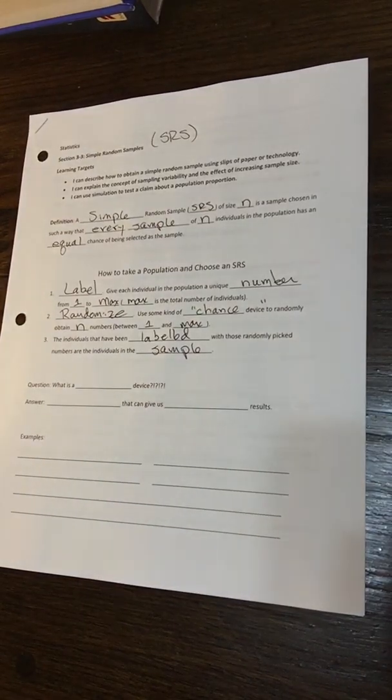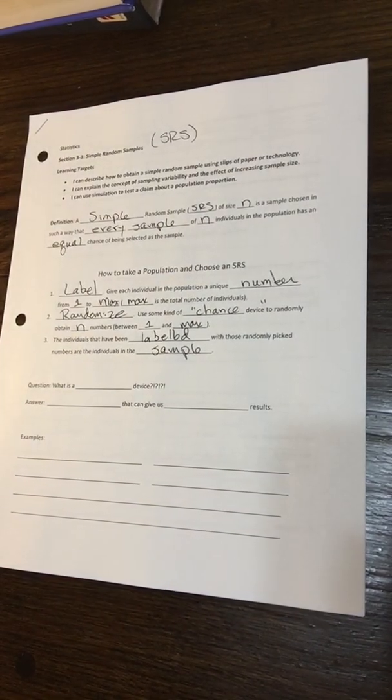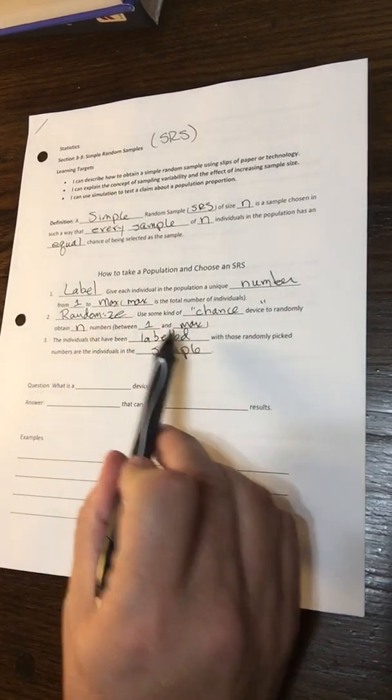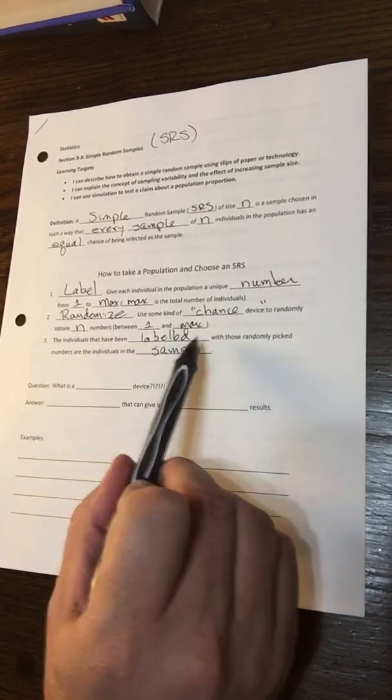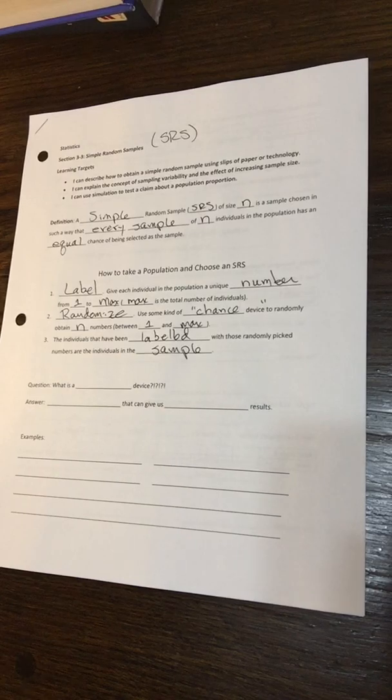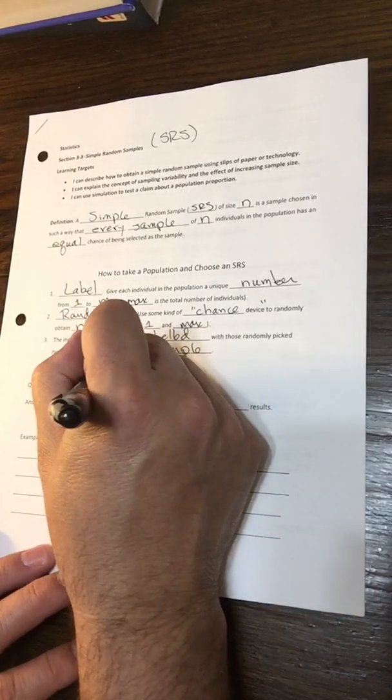So let's see. How many students do I have altogether? 125 students or so. If I was going to randomly pick some just to give an A for the semester and just see what happens, how they act the rest of the semester in class, I would label all my students 1 through 125 and then maybe just pick 5 of them. And so I'm picking 5 out of 125, and when I pick the 5 numbers, they correspond to the 5 people that have been labeled with those numbers. They're in my sample.